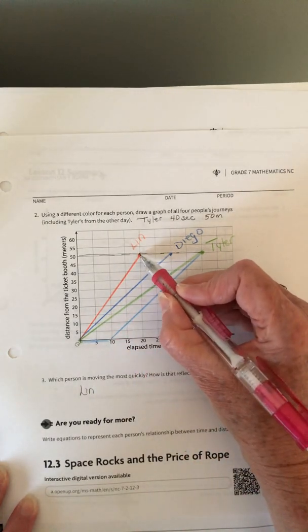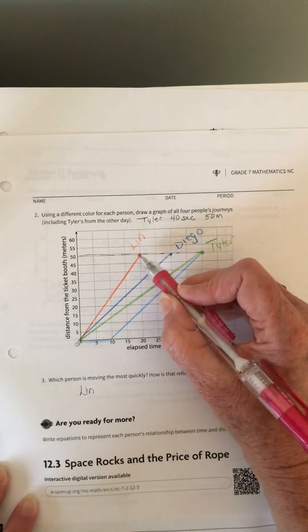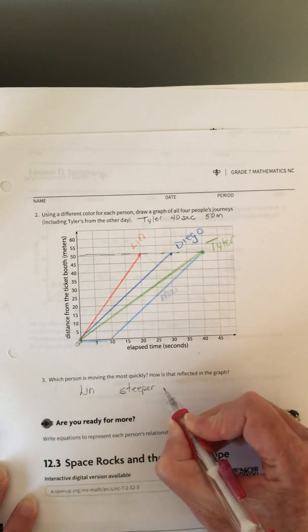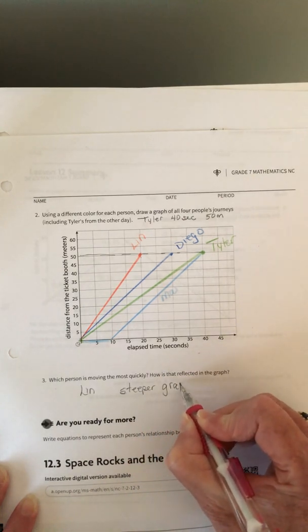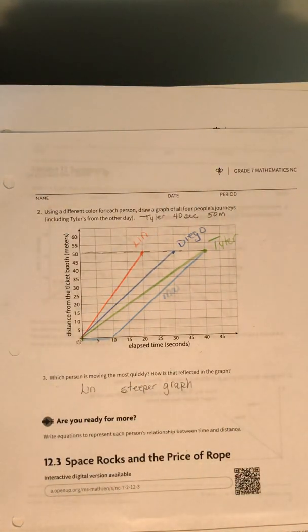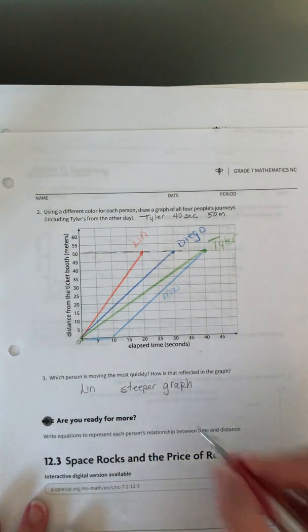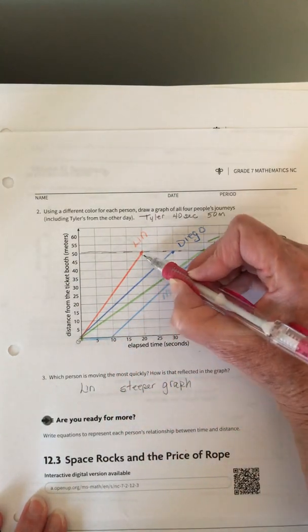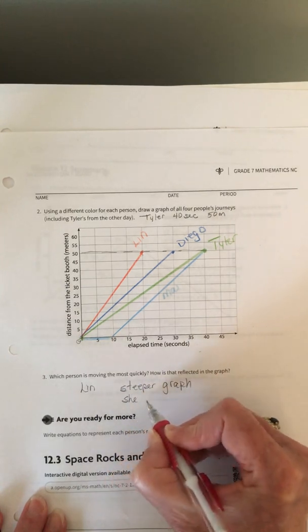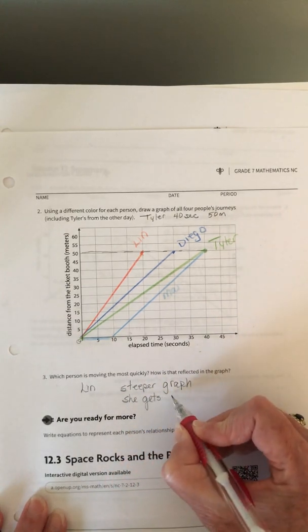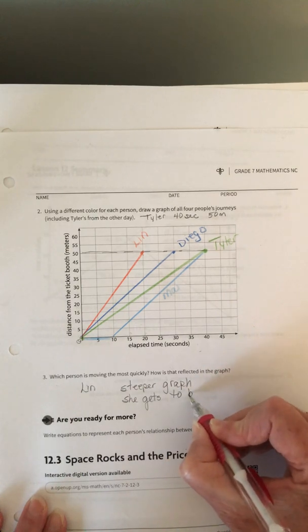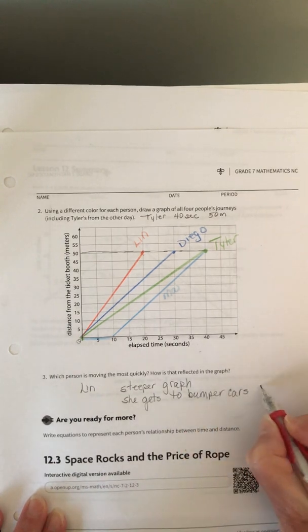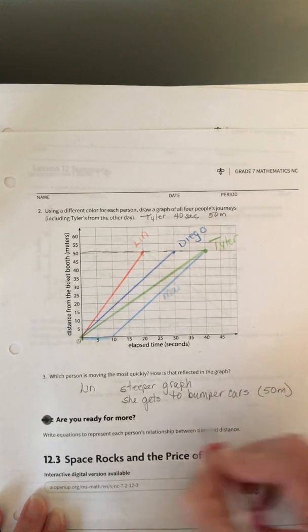Well, she gets to 50 before anybody else, but hers is also a steeper graph. Okay, it looks steeper, and she gets to the bumper cars first. If you look at it, who's the first one that gets there? Well, she gets there at 20 seconds. So she gets to the bumper cars, which is that 50 meters, first.